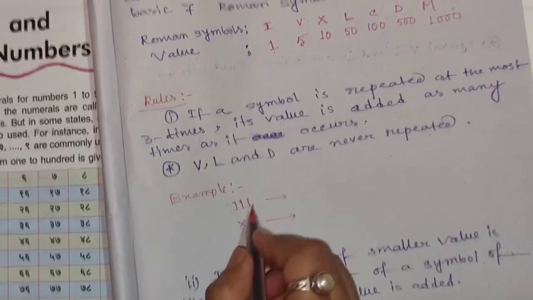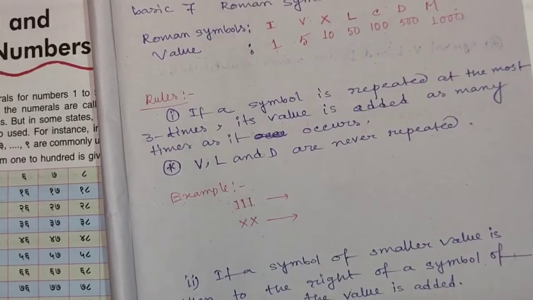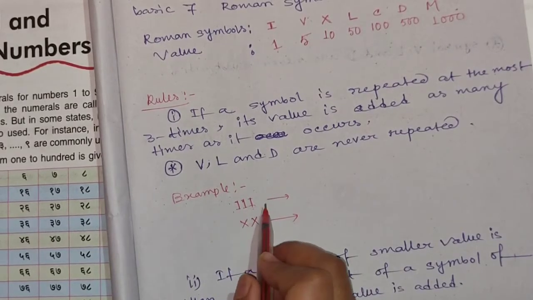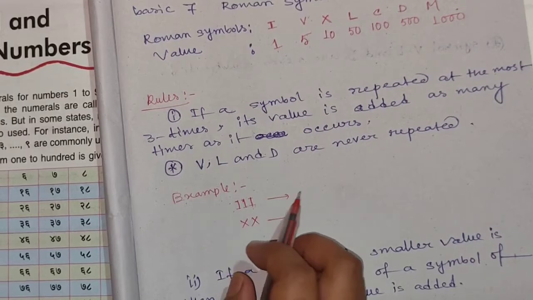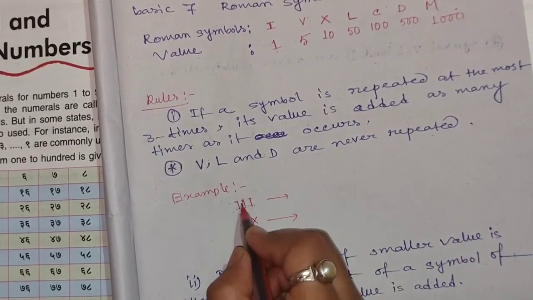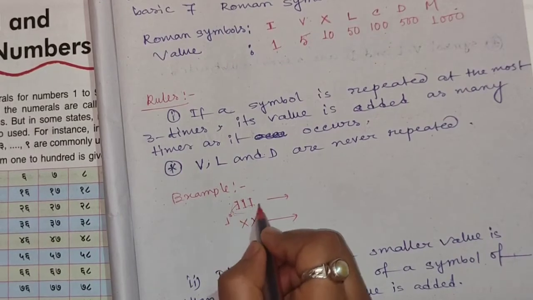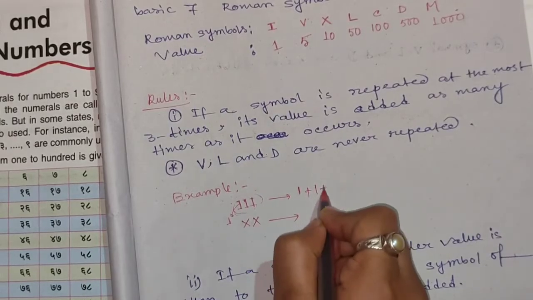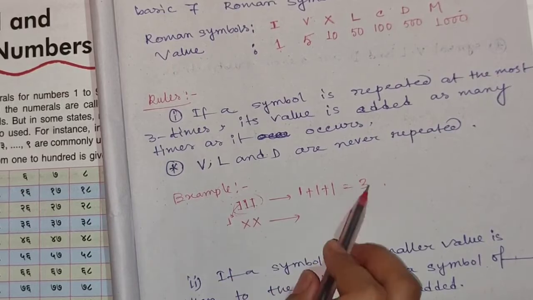III. Here I is repeated how many times? 3 times. What is the value of I? The value of I is 1. So here I is repeated 3 times, so we need to add 1 three times. I এর ভ্যালু তো 1, তাহলে আমরা 1 কে 3 times add করব. So we get 3. So the value of this Roman numeral is 3.